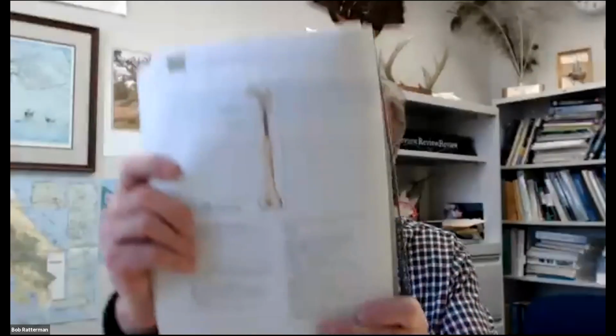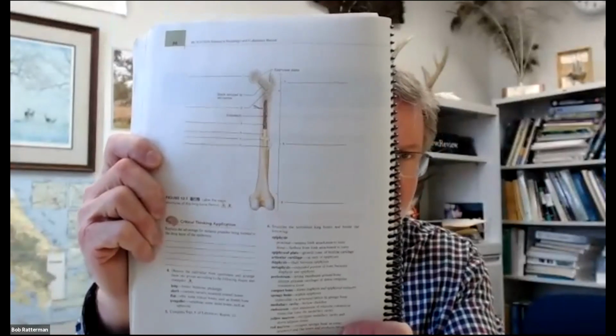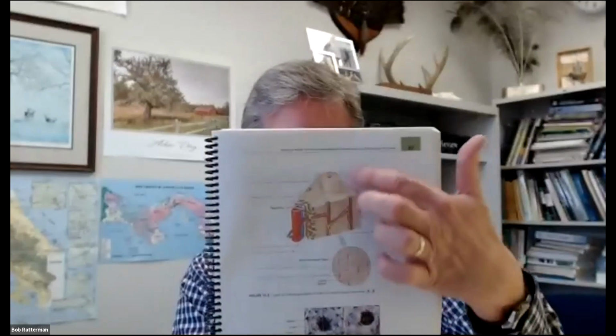So I would look at the first part of chapter 7, and that should allow you to fill out figure 12.1, which is the long bone structure, and corresponds to one of the handouts that lists the various structures that pertain to this diagram. And then, of course, we had the osteon model, and there's this osteon diagram.